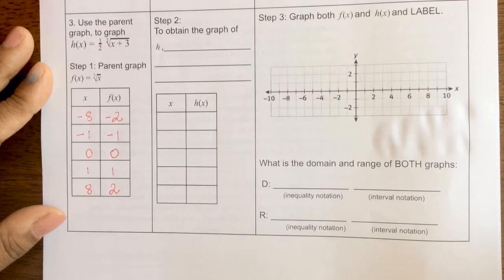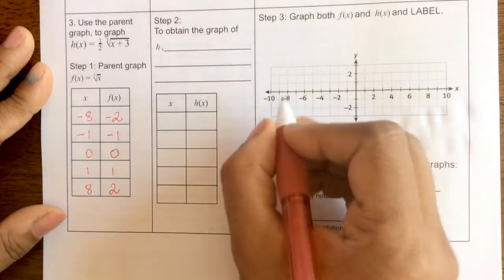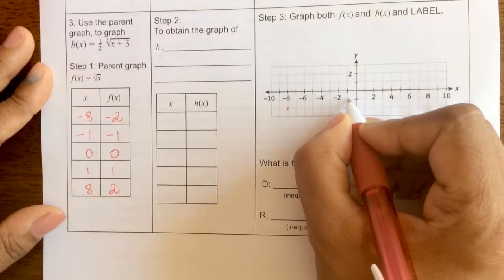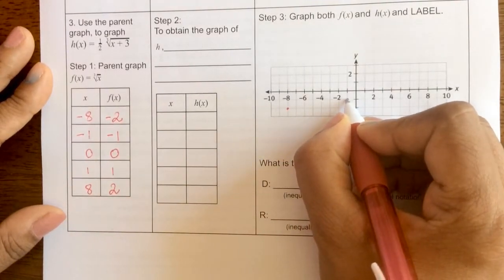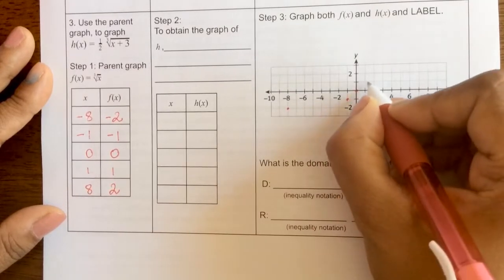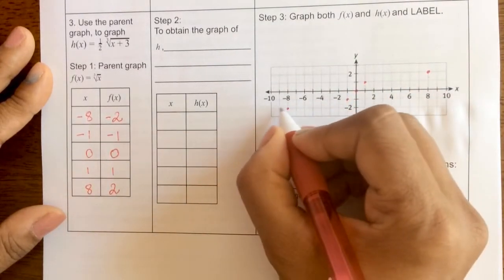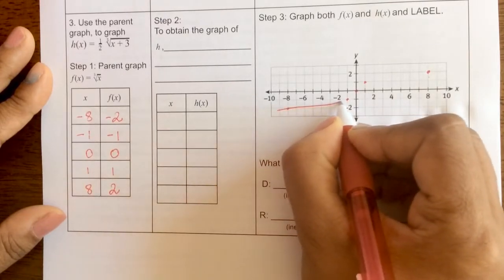We will quickly go ahead and plot that. -8 and -2, -1 and -1, 0, 0, 1, 1, and 8, 2. This is our parent graph.